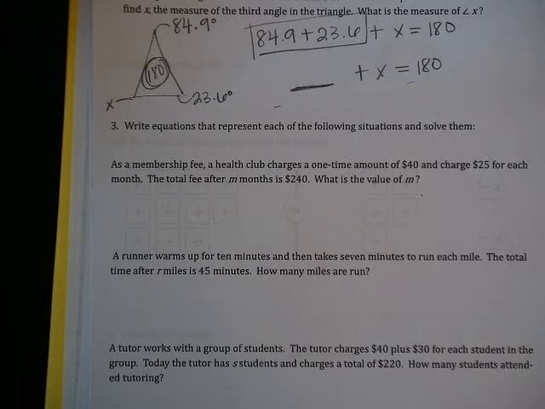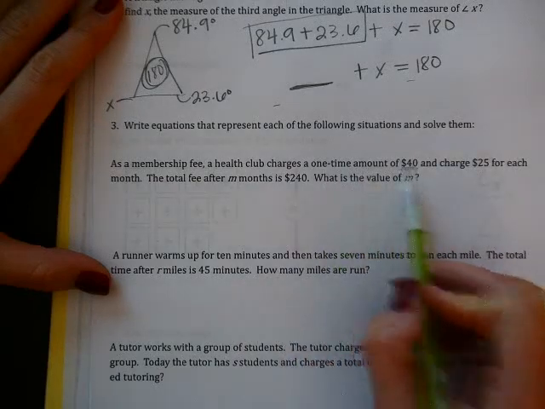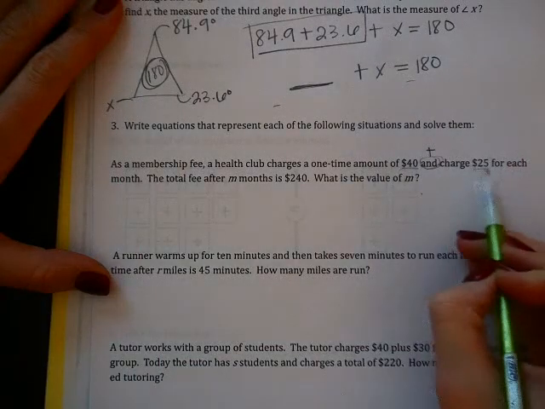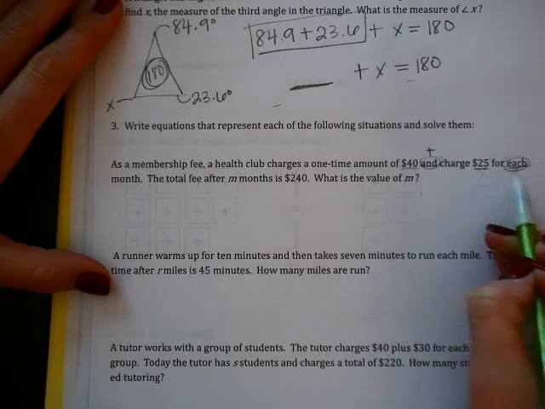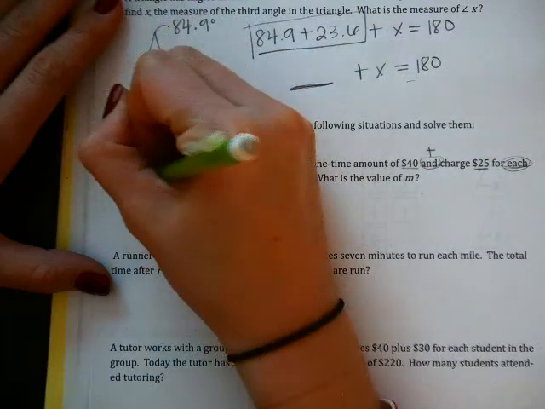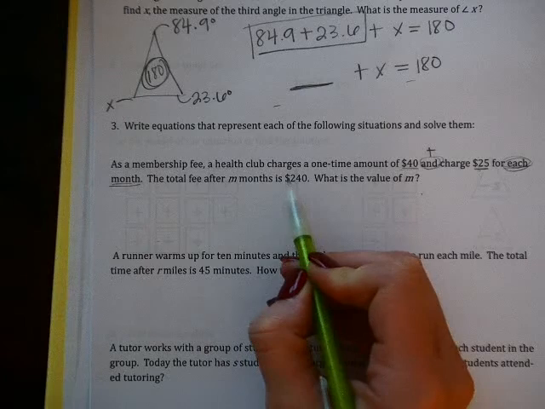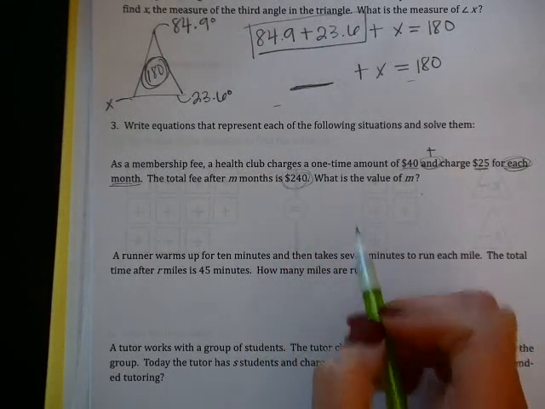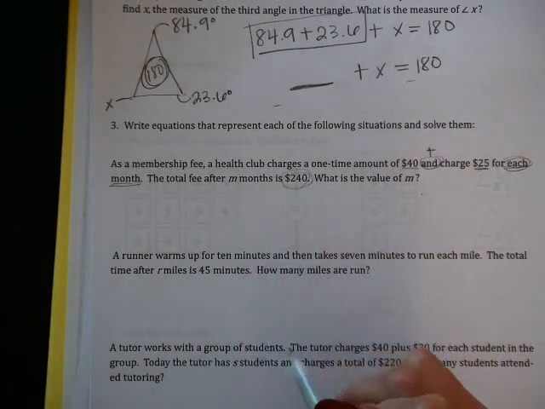And then from there, so in this one, the membership fee, we've got the health club charges one time $40. And words like "and" tell us to add. It charges $25. Words like "each" tell us that the 25 is most likely going to be attached to my variable. Okay, $25 for each month. Okay, it wants to know what the total fee after n months is, or it's saying that the total fee after a certain amount of months is $240. That's looking like what it's going to equal, and we have to figure out how many months that they paid for if they paid $240.